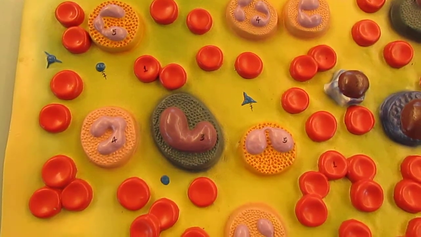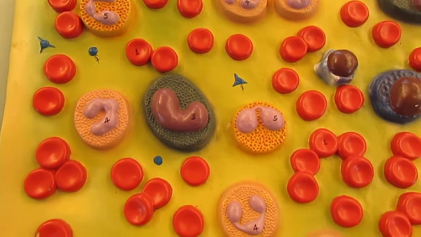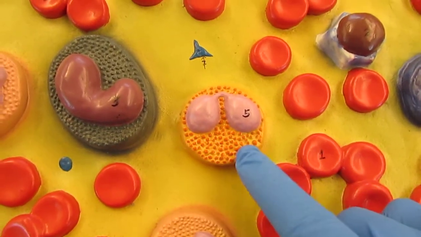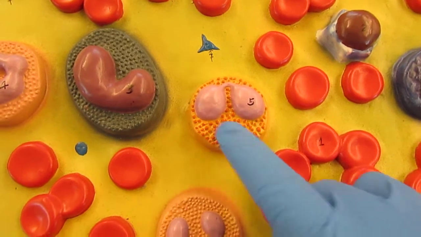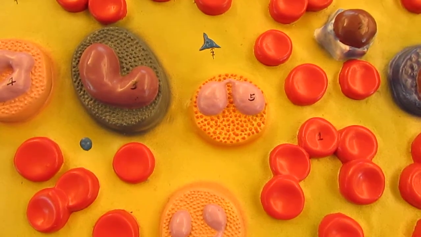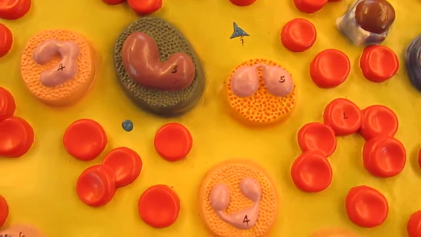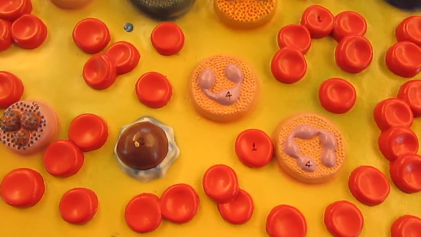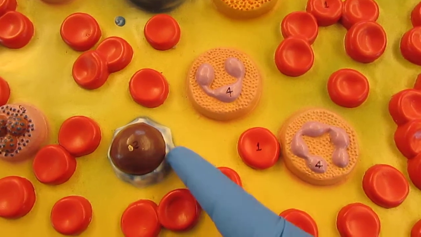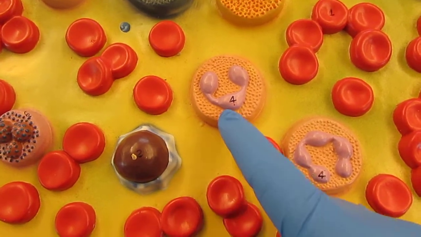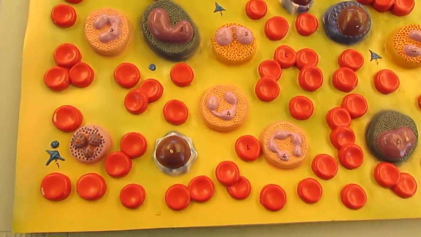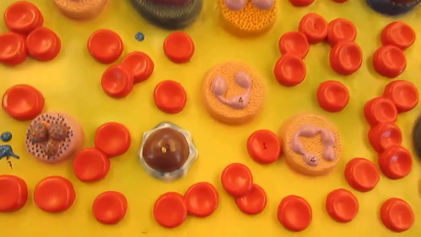Now, there are two different main classes of leukocytes. We have the granulocytes, which have obvious granules within their cytoplasm. That is, these dark staining little pockets of things within the cytoplasm. There are also agranulocytes, A meaning without granules within the cytoplasm. So here we see that there are no little dots. There are 5 different types of white blood cells, which are shown in this model.